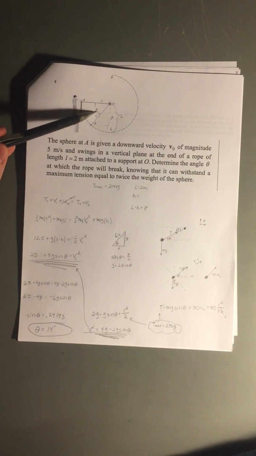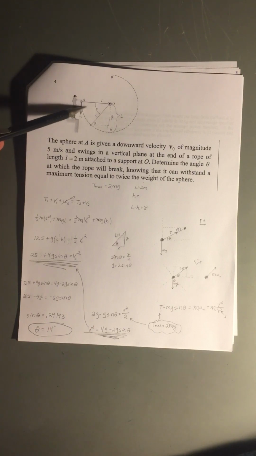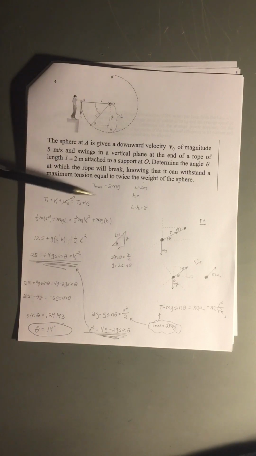This is problem number 4. And in this problem, we have this diagram here given to us. This guy that's dropping this ball, and it's attached here with this rope with length L that's given to us. And the question wants us to find out what this angle will be when this rope breaks. And we know that the maximum tension that this rope can handle is 2 mg.